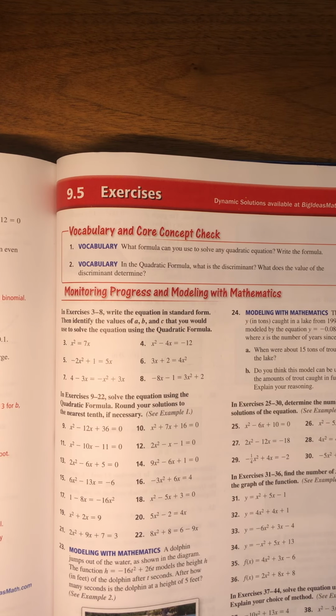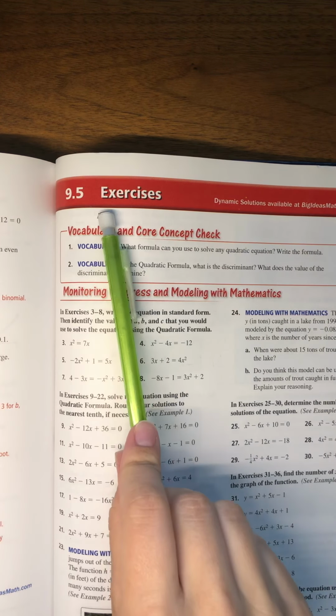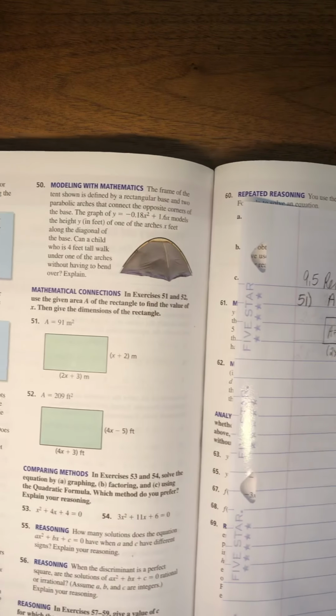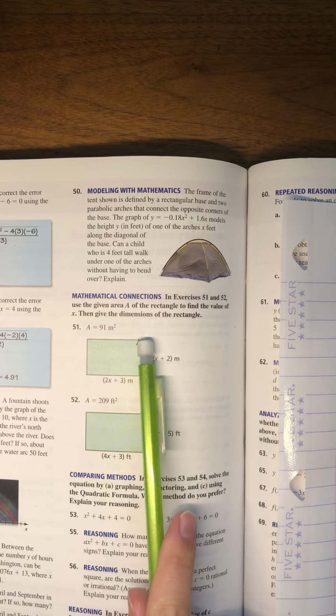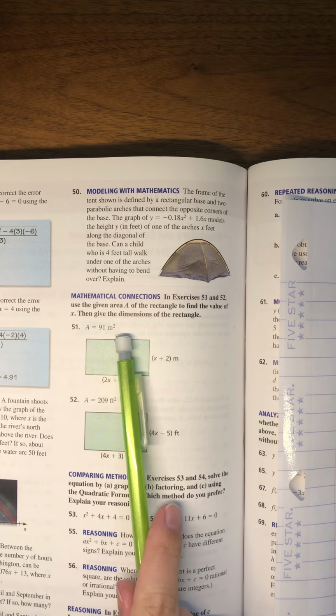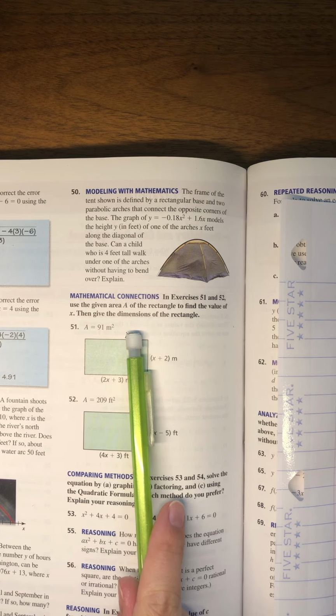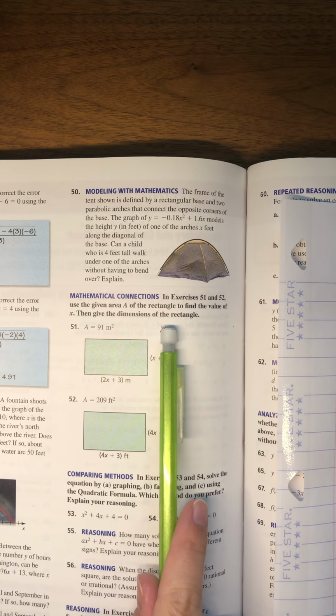Okay, we're gonna look at one more 9.5 real world example, and I'm gonna get this from the 9.5 exercises in the textbook. We are going to look at question number 51. So here it is, number 51. In exercise 51, we're gonna use the given area A of the rectangle to find the value of x, then give the dimensions of the rectangle.